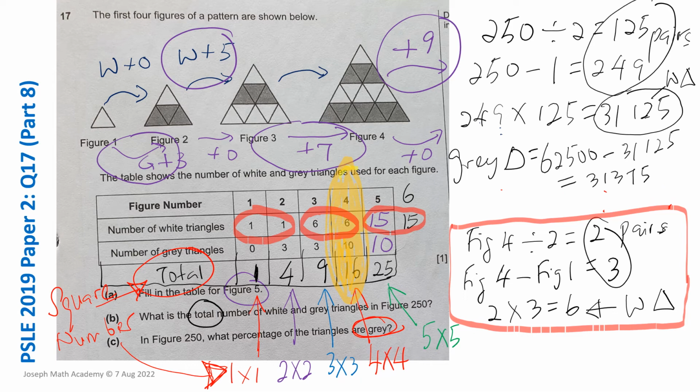Percentage is very simple. We take the number of gray triangles, which is 31,375, out of the total triangles, which is 62,500, then multiply by 100%. Our calculator will tell us it is 50.2%. So part C is done: 50.2%.